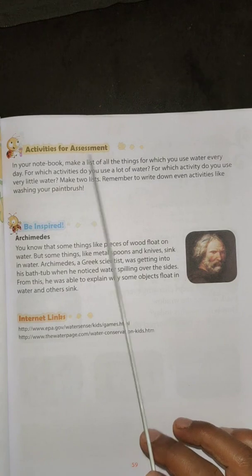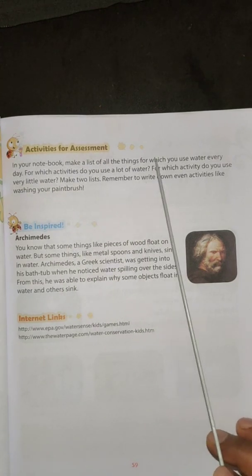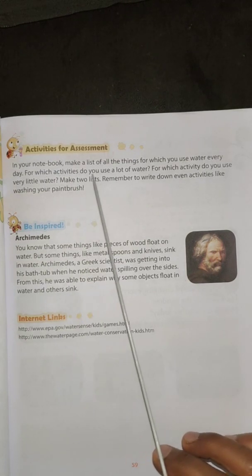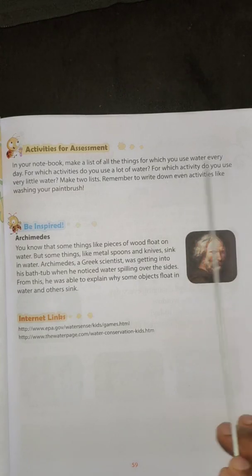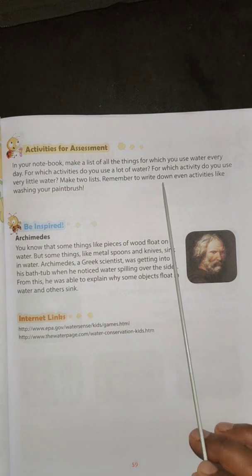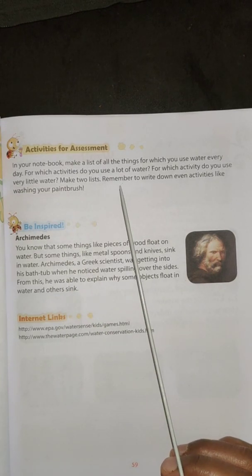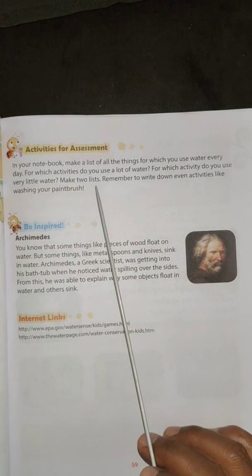Activities for assessment. In your notebook, make a list of all the things for which you use water every day. For which activities do you use a lot of water? For which activity do you use very little water? Make 2 lists. Remember to write down even activities like washing your paintbrush. Understood, right? So you need to list in your notebook.